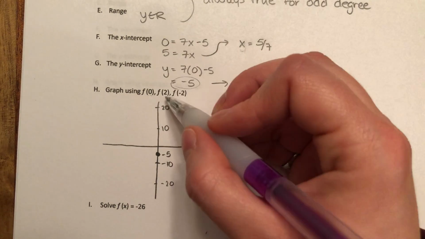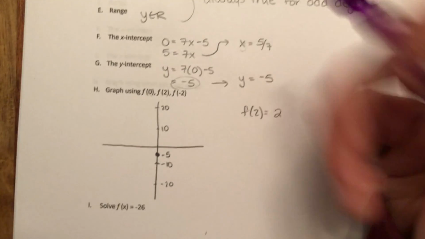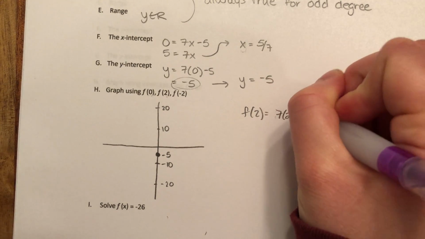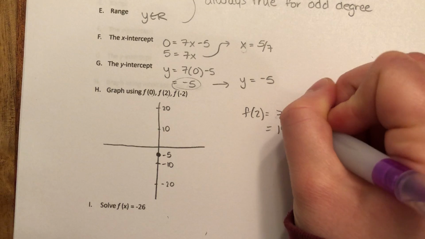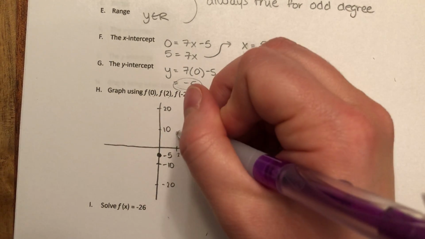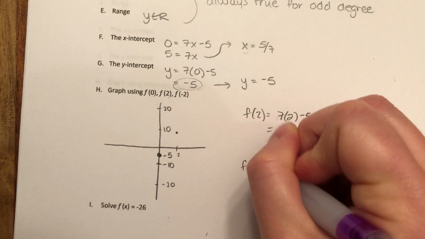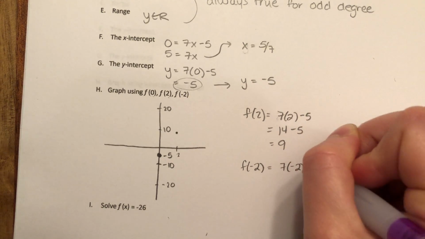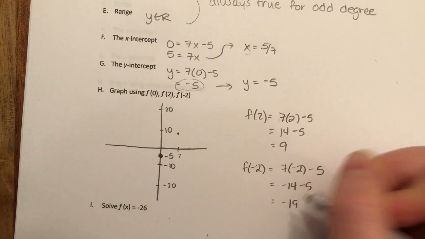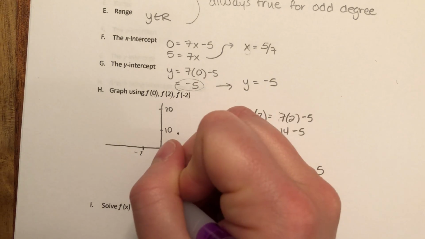Then if I wanted to graph f at 2, that means I'm just plugging a 2 in for x. So I guess I should actually start with 7. So 7 times 2 minus 5. 7 times 2 is 14. So we get a 9. So if x is equal to 2 there, it's going to be right below that 10 spot. And then f at -2, -14 minus 5, so -19. So if there's -2, it'd be kind of down there.